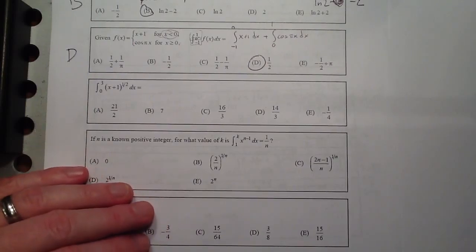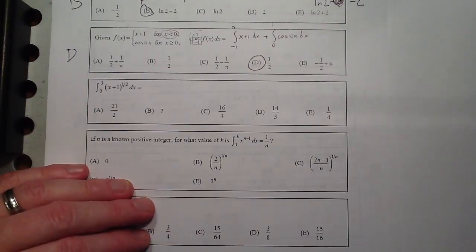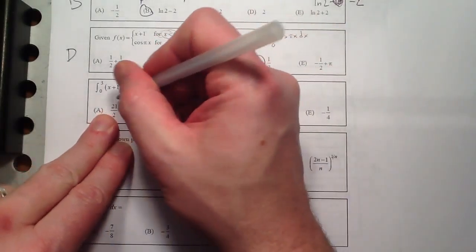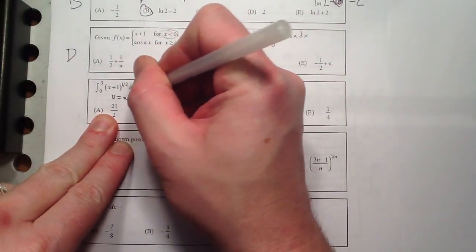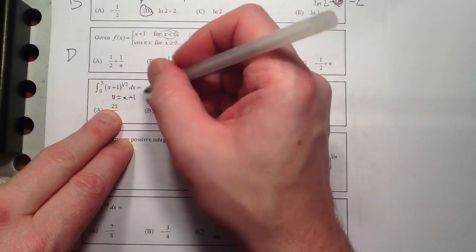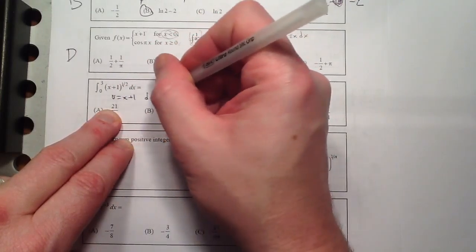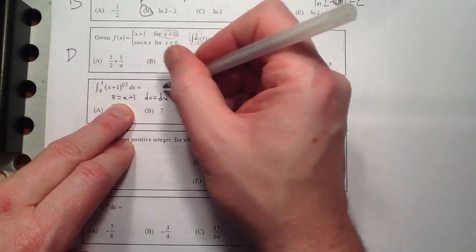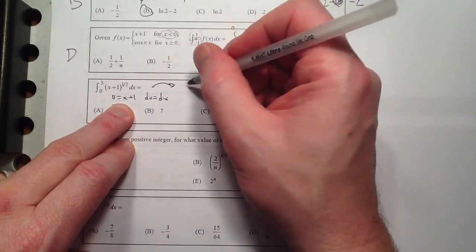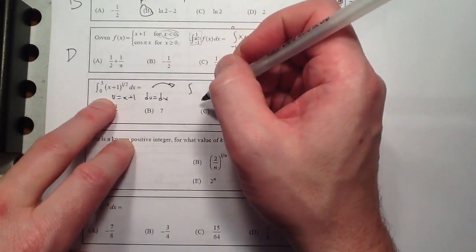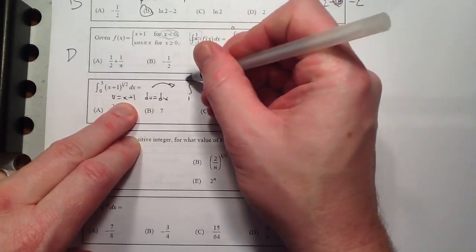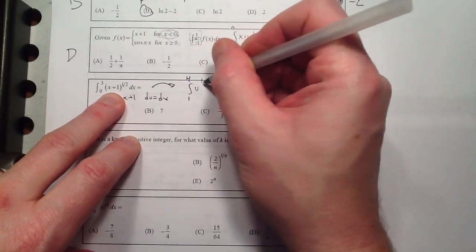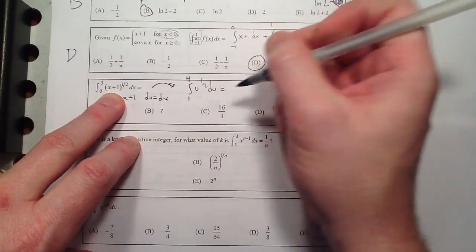Alright. This is one, I think like the very first one, where you can write out the u substitution, but it's basically just a shift, right? U equals x plus 1, so then du, the derivative of that is just 1. So when you rewrite it, with the new u numbers, it's from 1 to 4 now, of u to the 1/2 du.